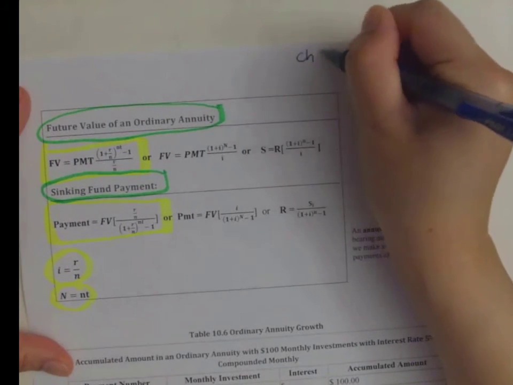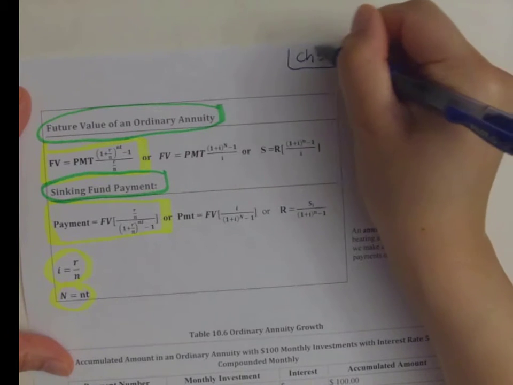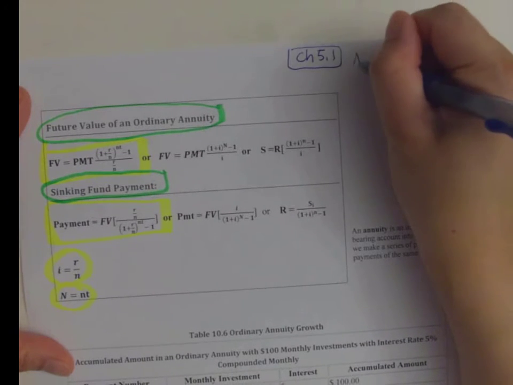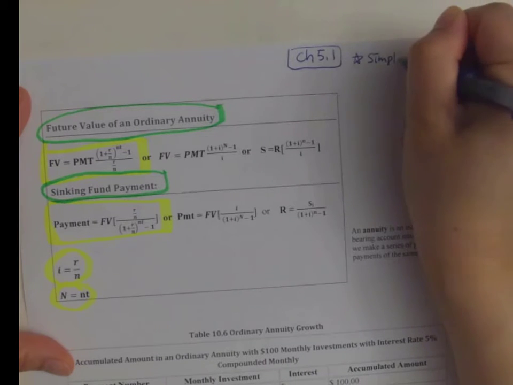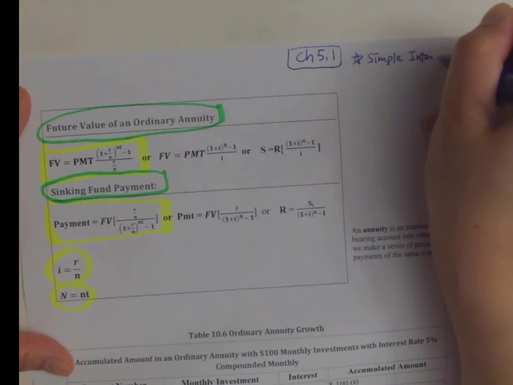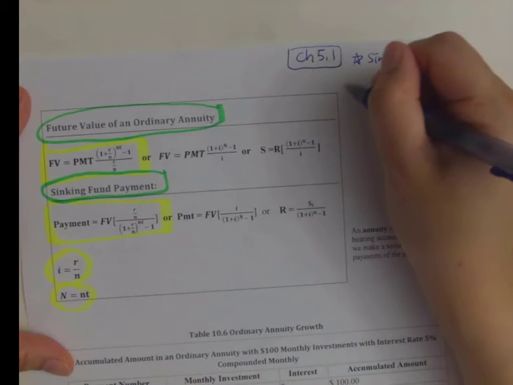So for chapter 5.1, we have two types that we look at. We look at the simple interest, and we look at the compound interest.